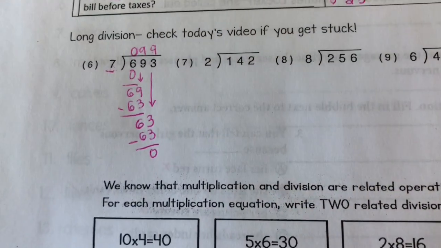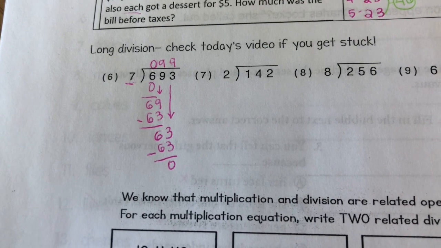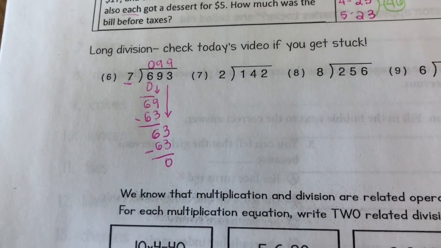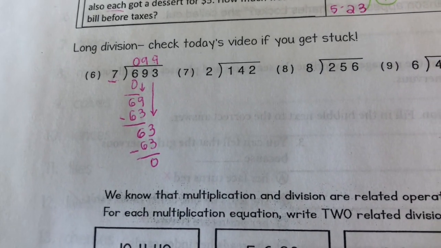Again, if you've solved this another way, that's awesome. As long as you're not using a calculator, I really want you to try and figure it out on your own. If you want to practice the steps of long division, even if you're just following along on the video with me, that works too.